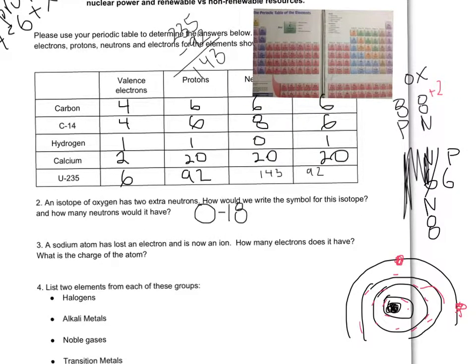Ooh, this is going to get tricky. So a sodium atom has lost, what was that? 11 and 22. Alright, so normally it has 11 electrons and 11 protons. If it's lost an electron, it has become an ion, so instead of 11, it would now have 10 electrons. And what charge would it have? So the charge would be +1. Remember, electrons are negatively charged, so if you lose one, you're losing the negative charge, becoming positively charged.